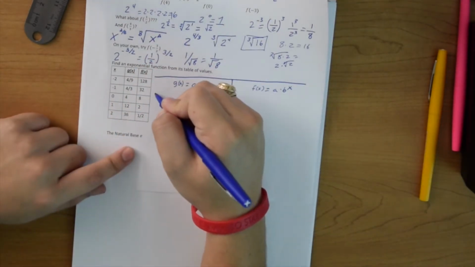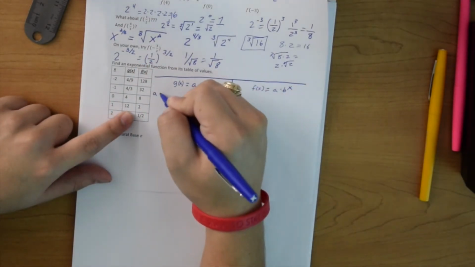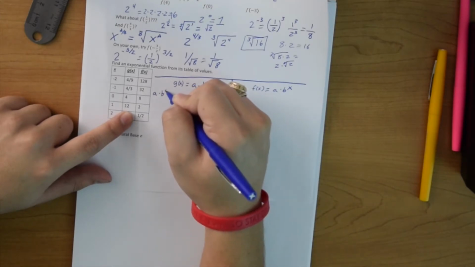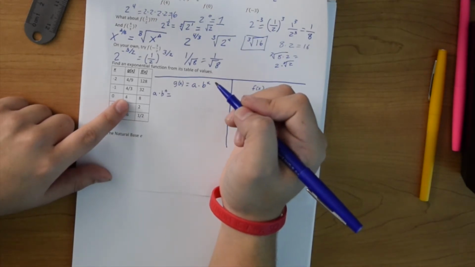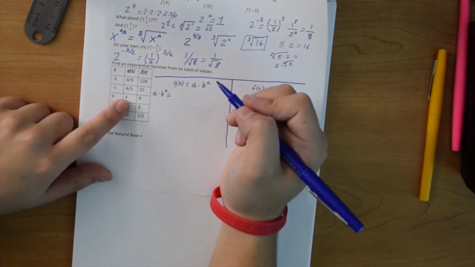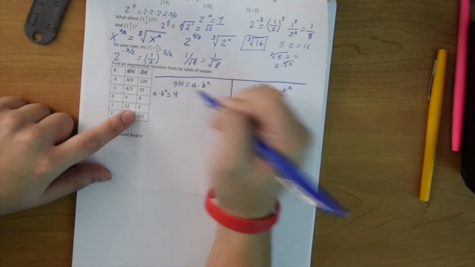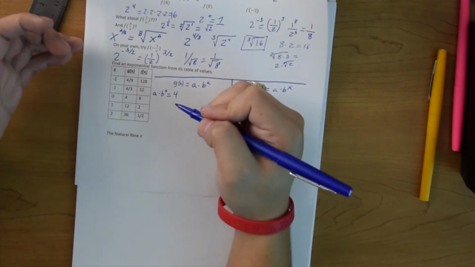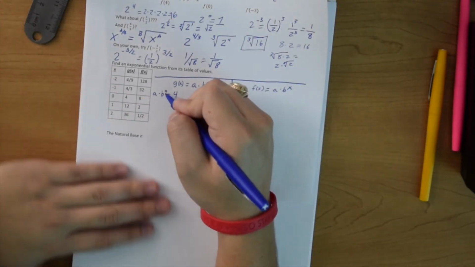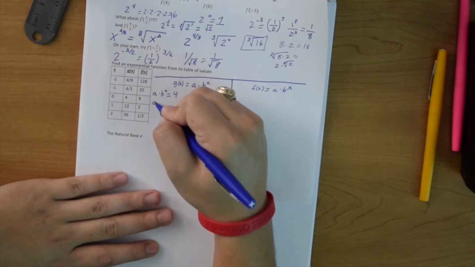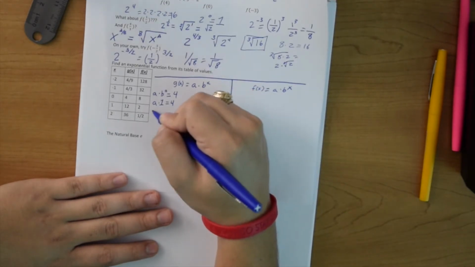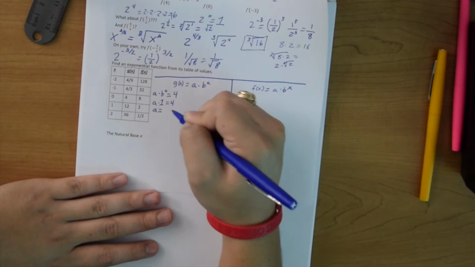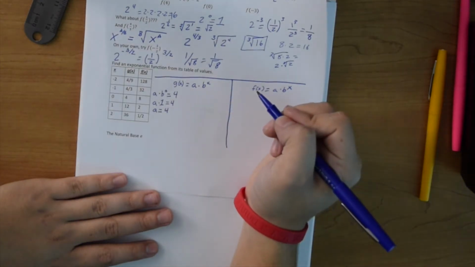What happens when my x is equal to 0? I'm going to go ahead and set my x to 0. What is the answer supposed to be? It's going to be 4, right? And so from here, I go ahead and solve for my a. What is anything to the 0 power like we learned last class? This is just 1. So this is a times 1 is equal to 4. And when I divide by 1 on both sides, what do I get? A equals 4. A is equal to 4.